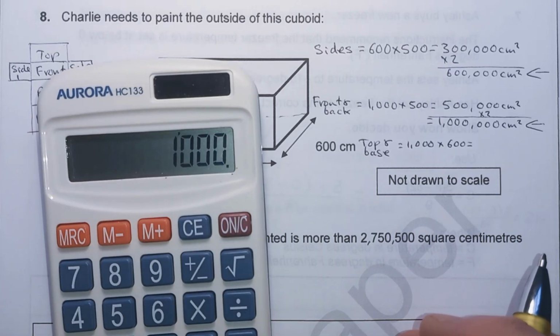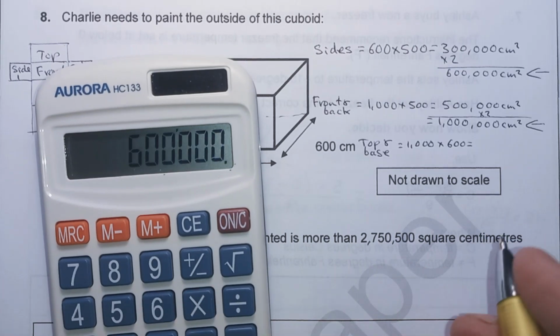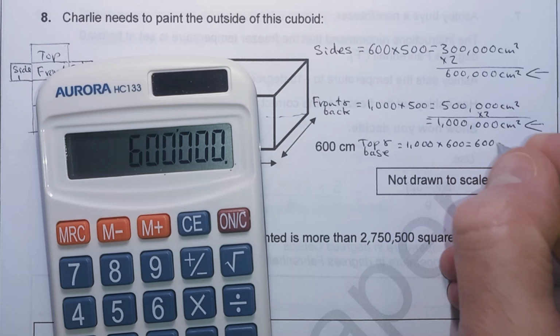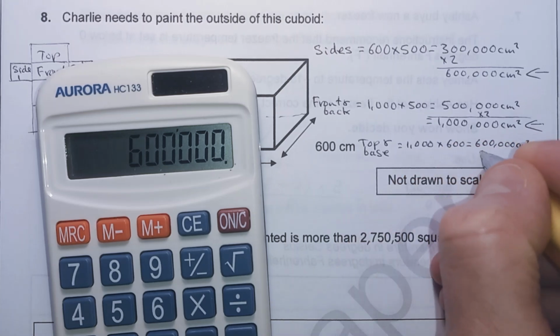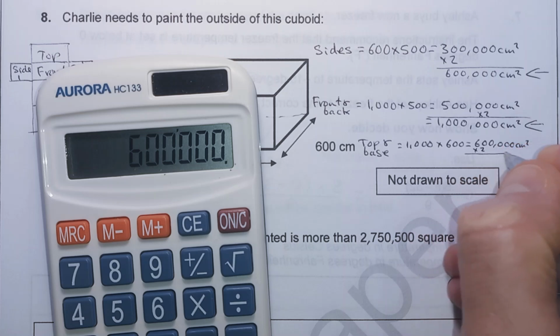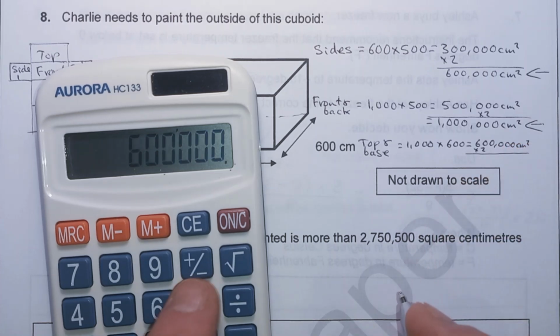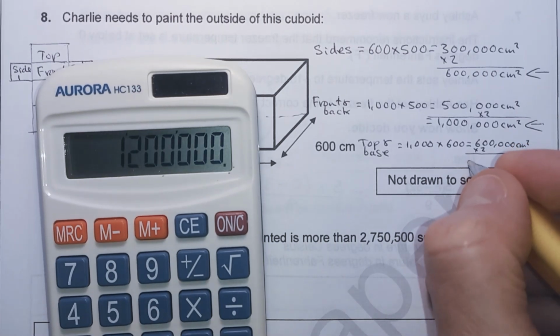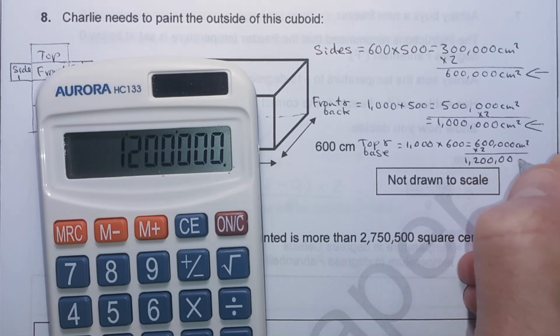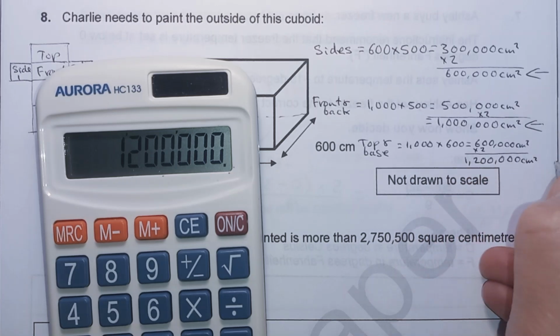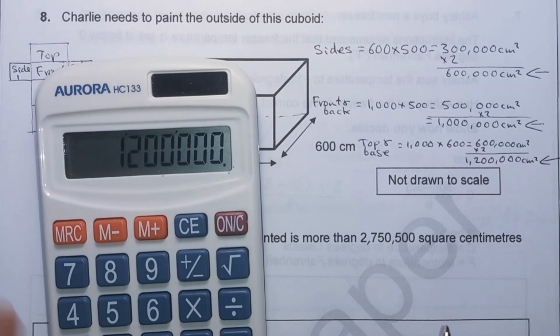Which is going to give us 600,000 centimetres squared. Again, we want two of those, which is 1,200,000 centimetres squared. So we want that value as well.